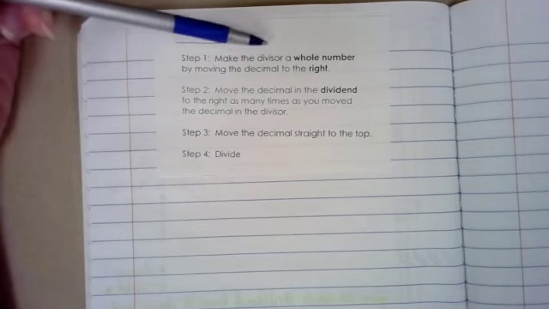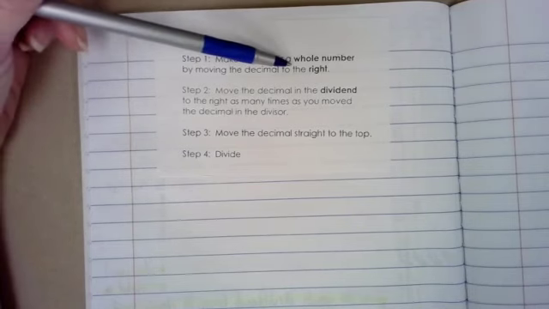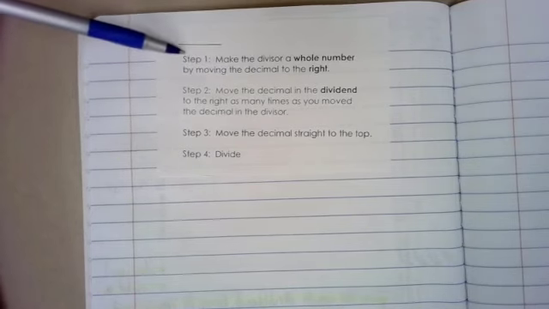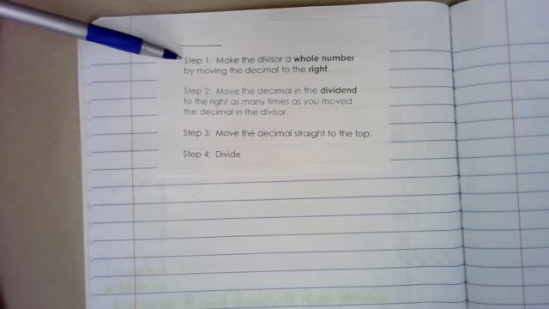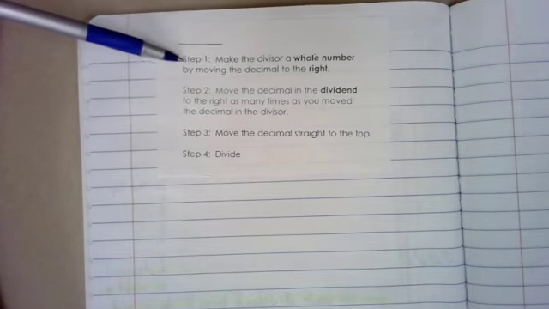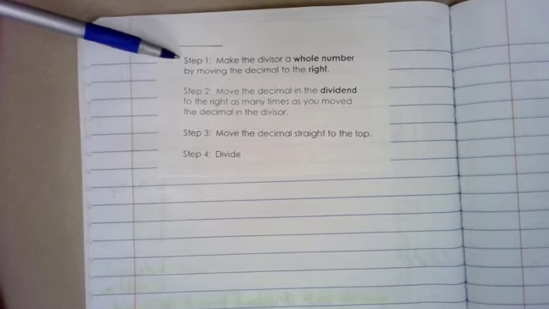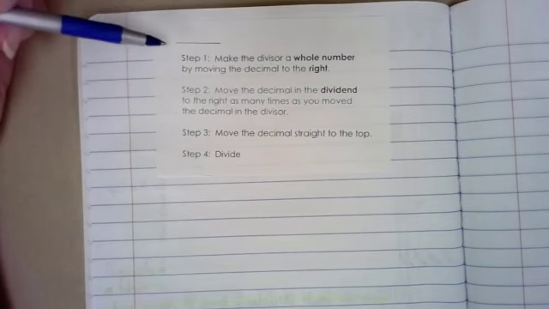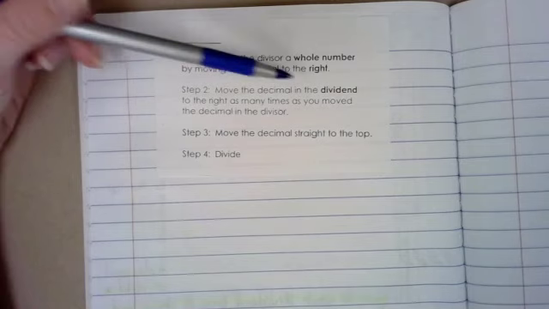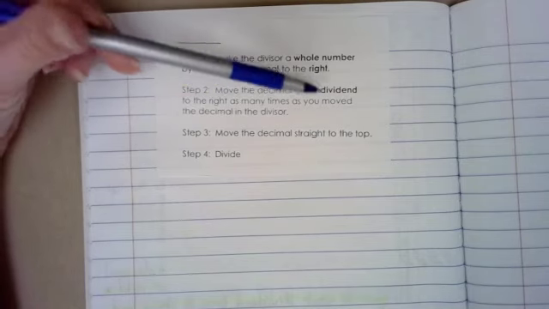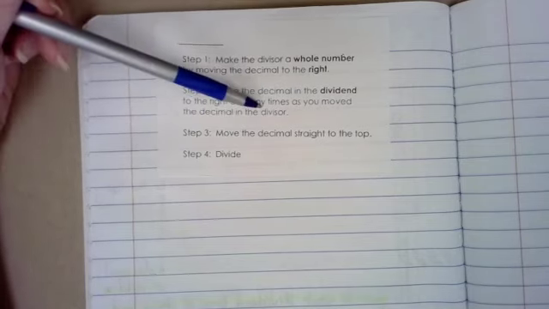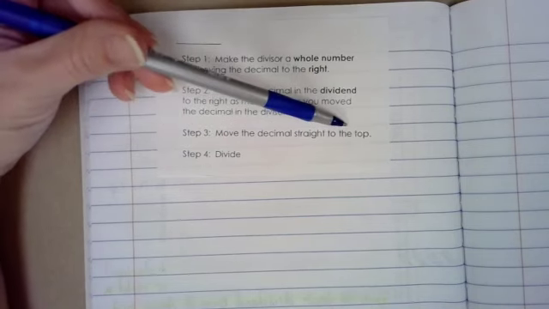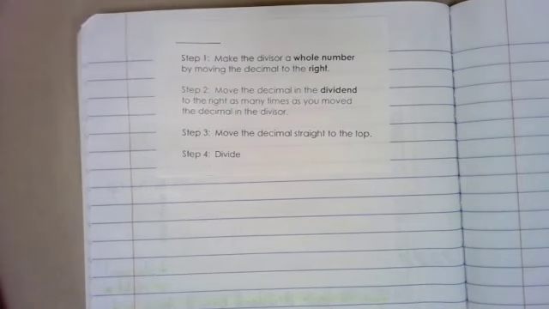Make the decimal a whole number by moving the decimal to the right. This is what makes it different from dividing a decimal by a whole number. When your divisor is a decimal, you move the decimal to the right however many times you need to make it a whole number. Move the decimal in the dividend to the right as many times as you move the decimal in the divisor. Move the decimal straight to the top, and then divide like whole numbers.